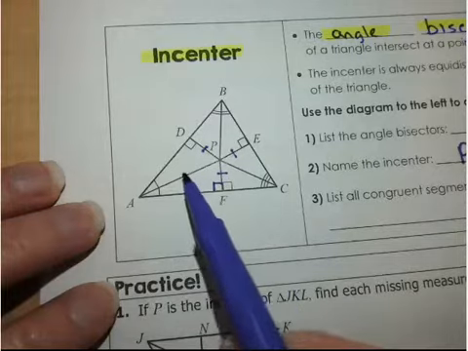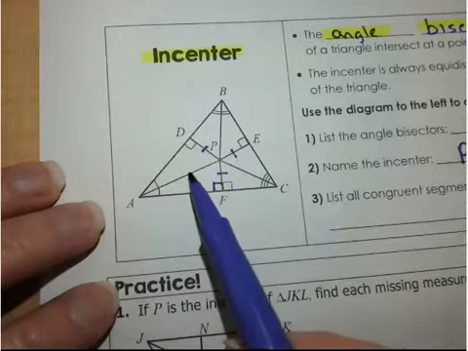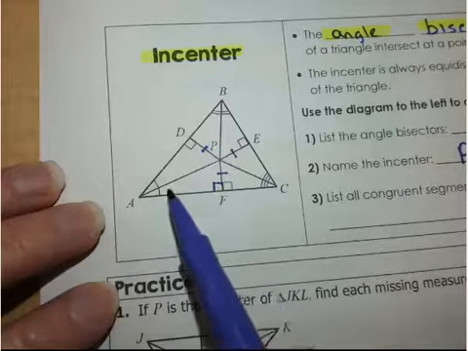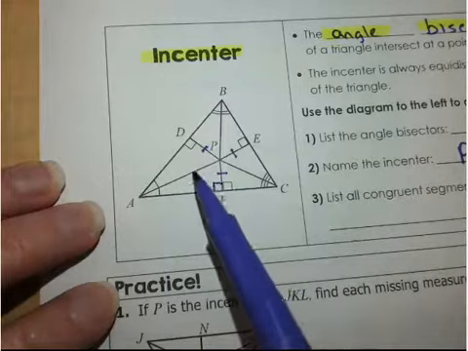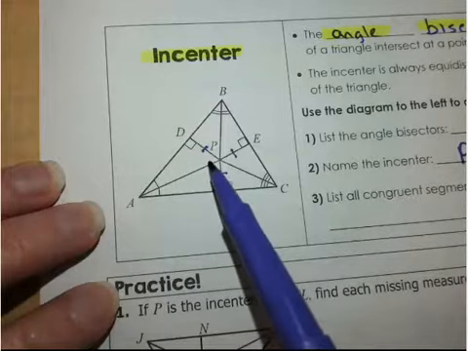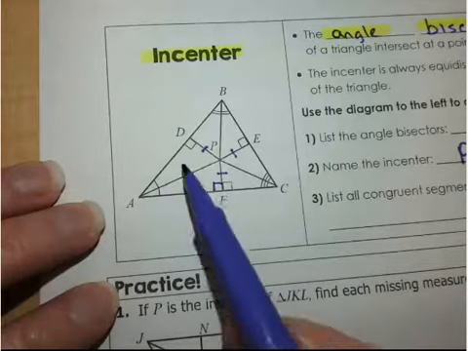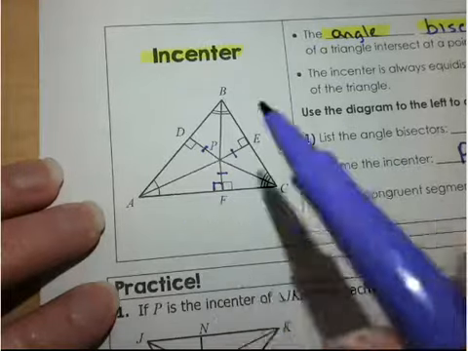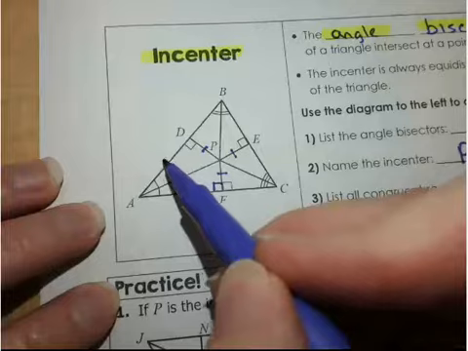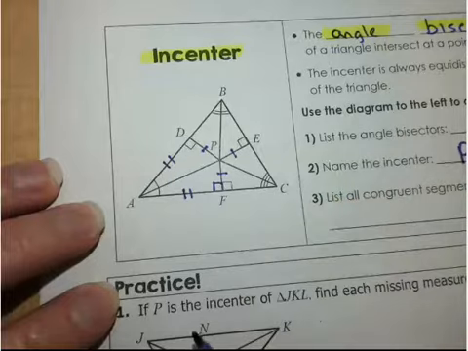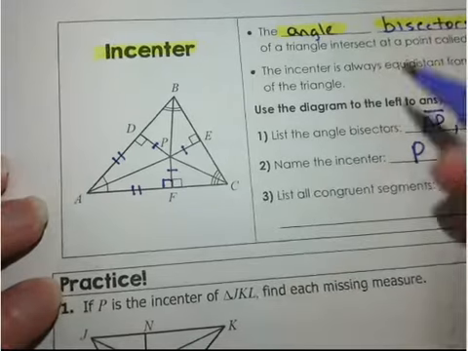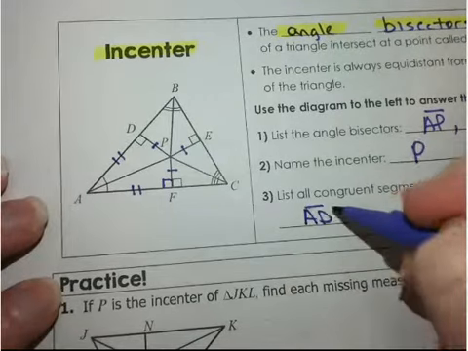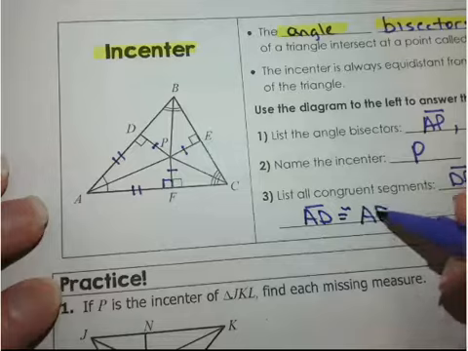So using the reflexive property, the hypotenuse and leg of this triangle are congruent to the hypotenuse and leg of this triangle, which means both triangles are congruent. Then using corresponding parts of congruent triangles, CPCTC, this side right here is congruent to that side right there. So for our congruency markings, we can also say that AD is congruent to AF.